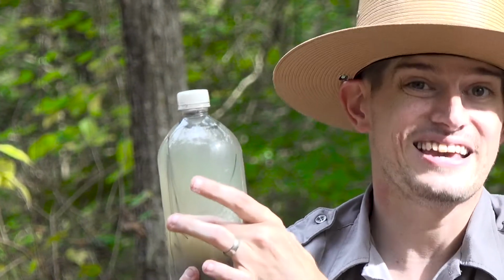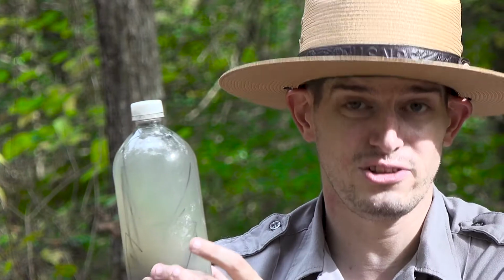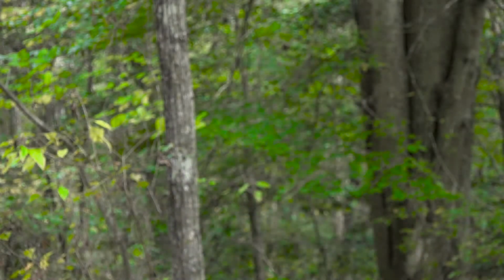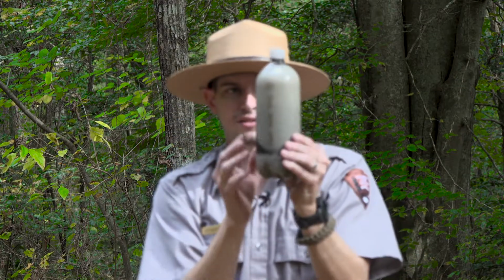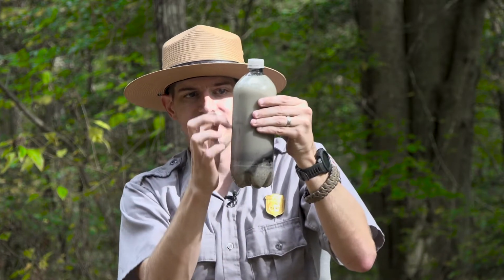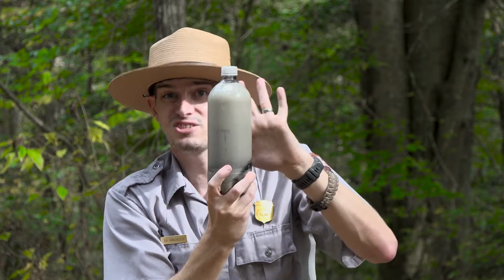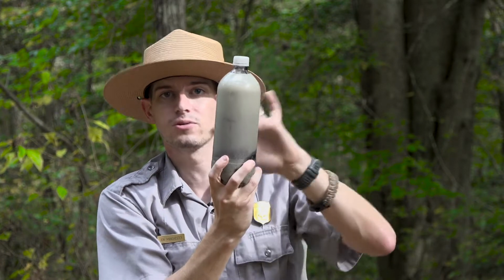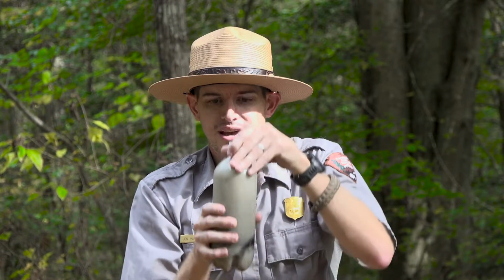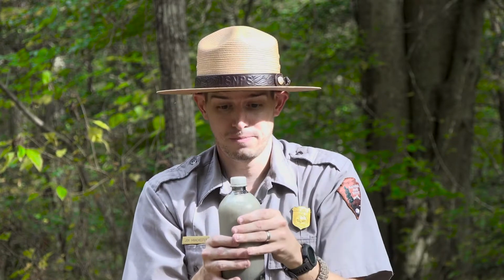Now, if I gave this enough time, this water would actually look really clear, because all the pieces of soil that are still floating in the water would eventually drop down to the bottom. But if you look at this bottle, it's a lot cloudier because it's been mixed up. And you can see that those little pieces of soil, most of it is clay, are still floating around in the water. So let's show how soil gets transported from the mountains to where we are by water.